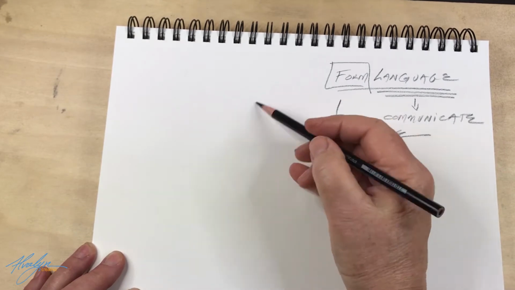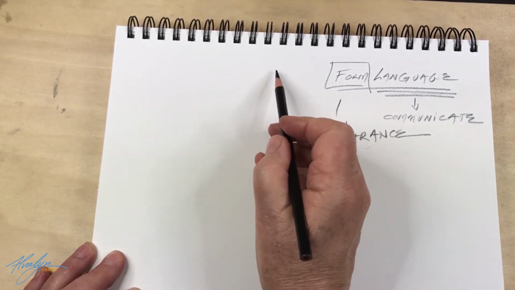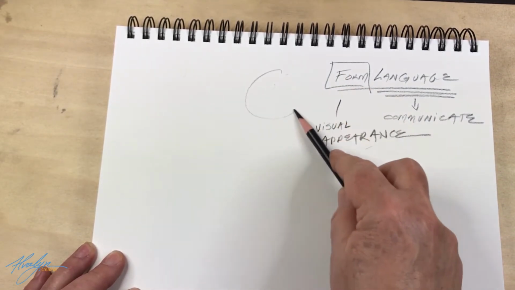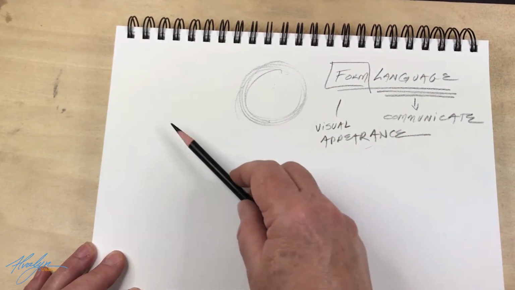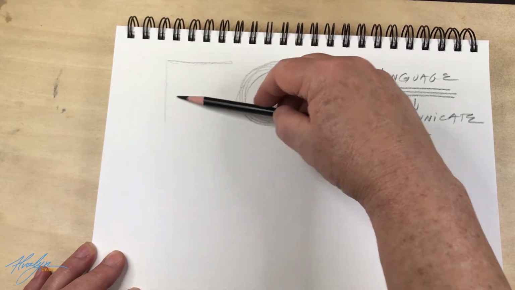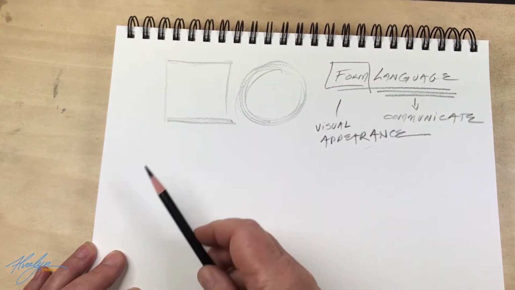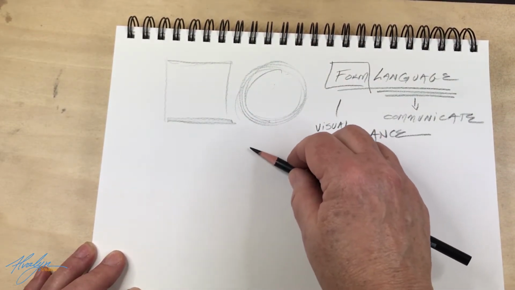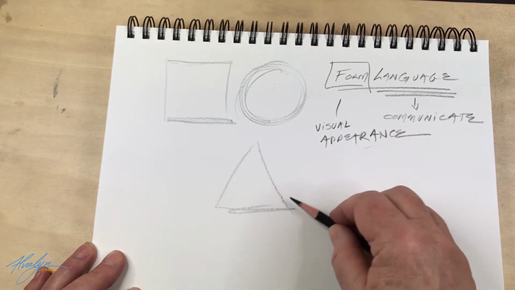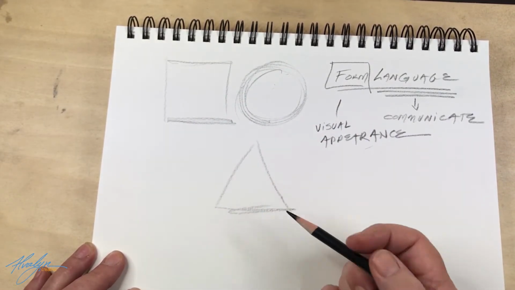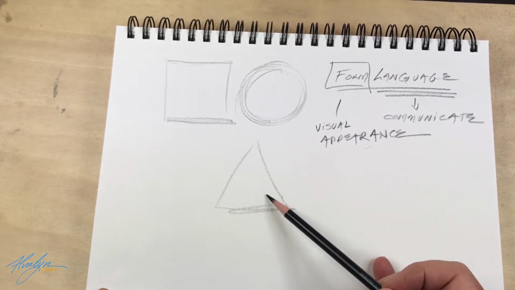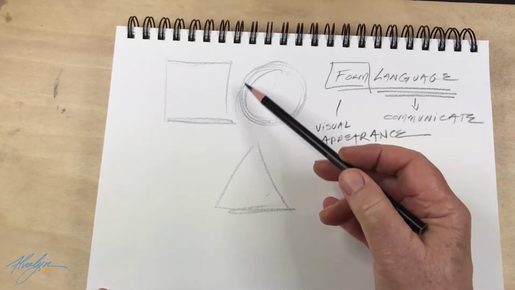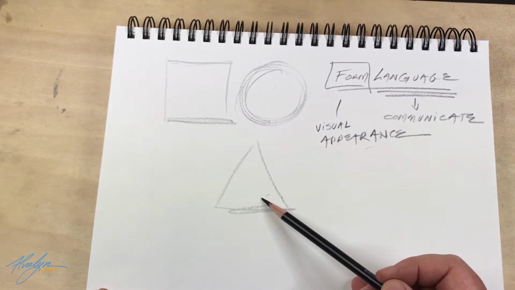So various forms, of course, the sphere, the circle into a sphere, the square into a cube, and the triangle into the pyramid. These are the basic geometric forms, and as I said in the previous video, everything can be broken down into and abstracted into these three forms.